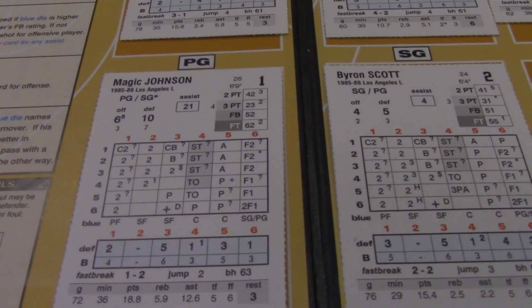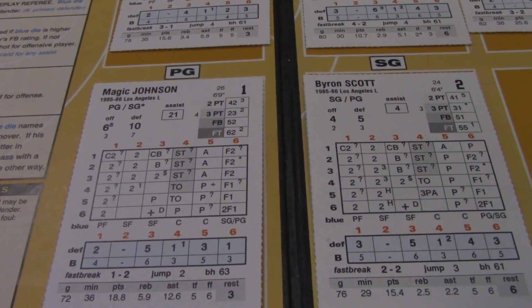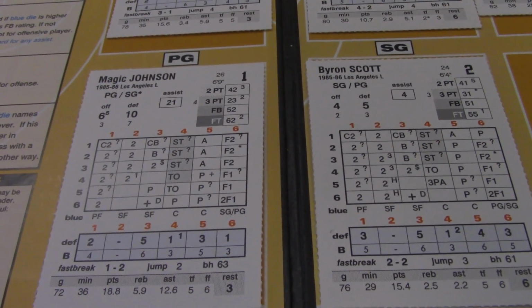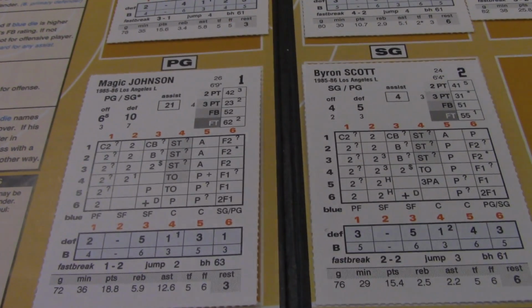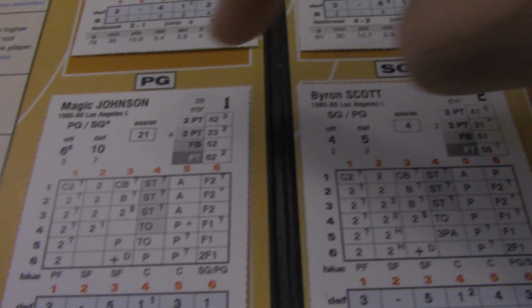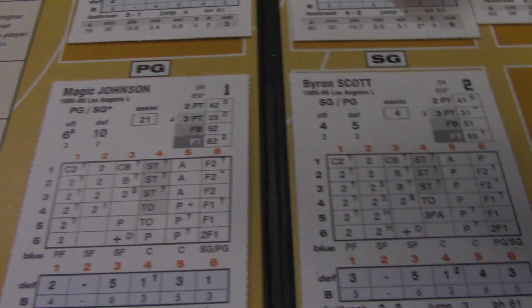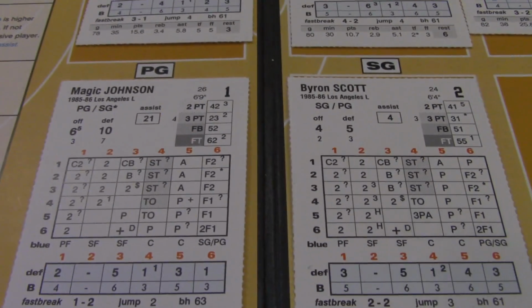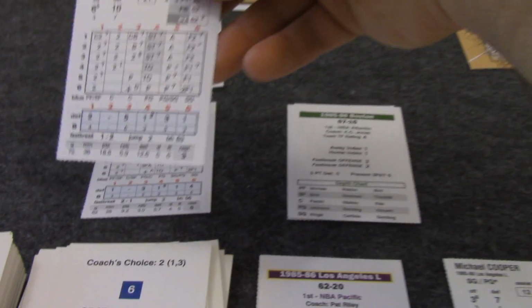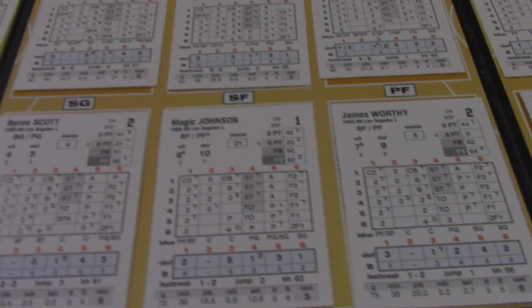And this actually gets to show one of the interesting things of the game is some players, if they played at 2 different positions or more during the season, and if they played significantly different, then they actually get 2 cards. And so you'll see up here for Magic, he has an asterisk beside his positions, and that's telling you that he has a second card. So here's his second card, so we'll just swap those out, and then we'll have him move to the small forward position, so he'll be guarding Bird now.